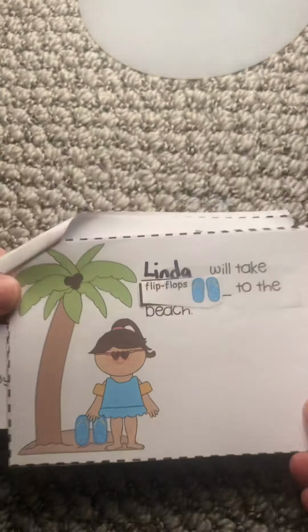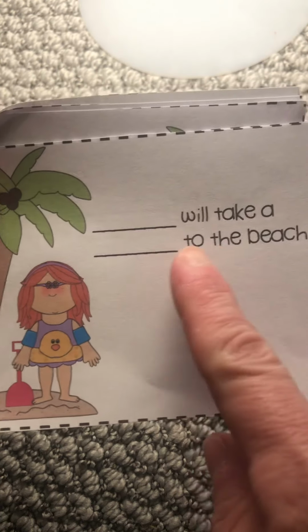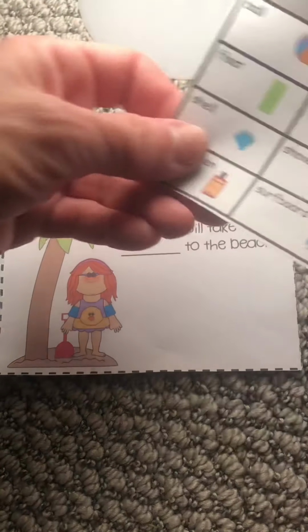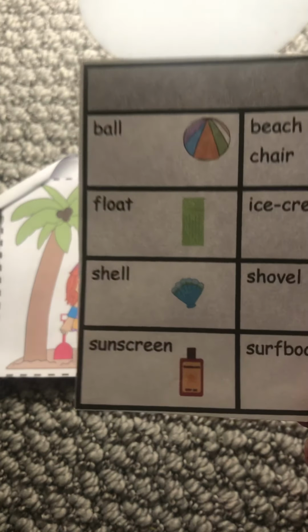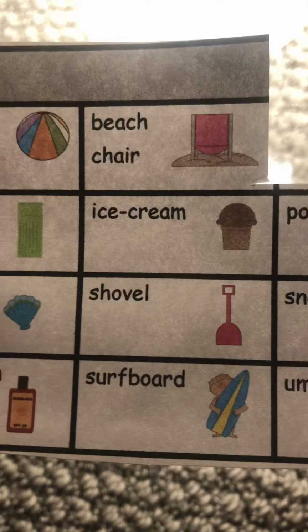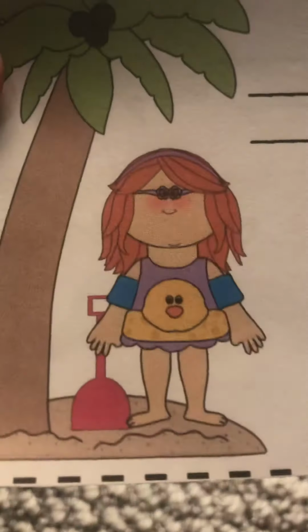Let's go to the next page. Let's see, what does she have? What is that pink thing? It says, blank will take a blank to the beach. Let's try to find it. Back to the word bank. Do you see it? Not yet. Let's look again at her. Oh, I think I see it. There it is, that pink shovel.